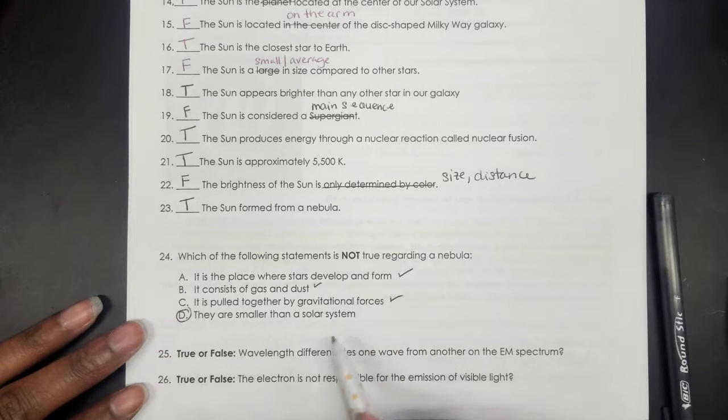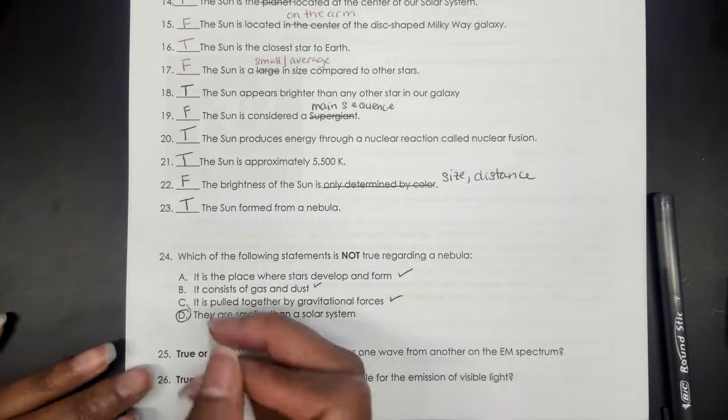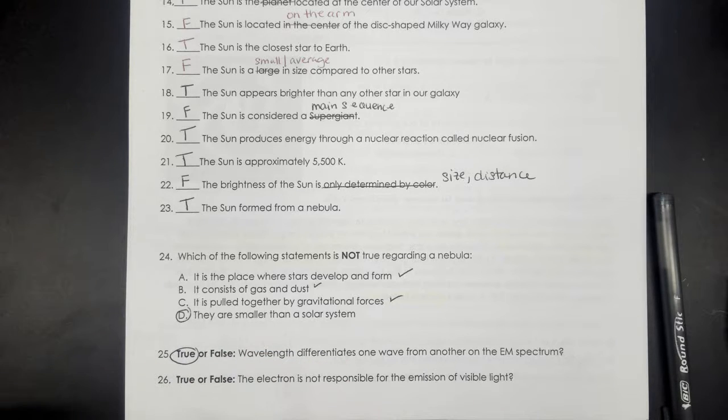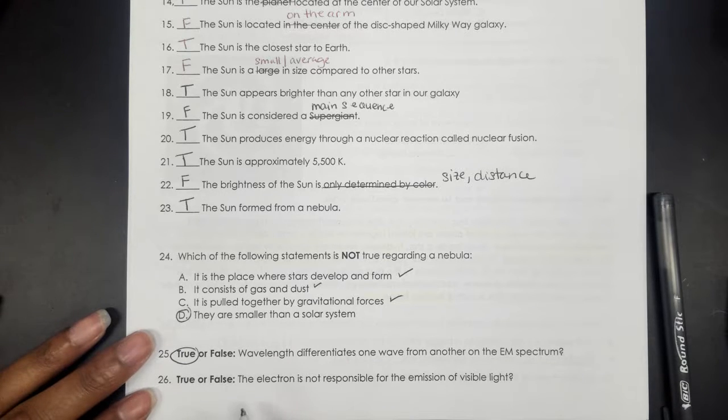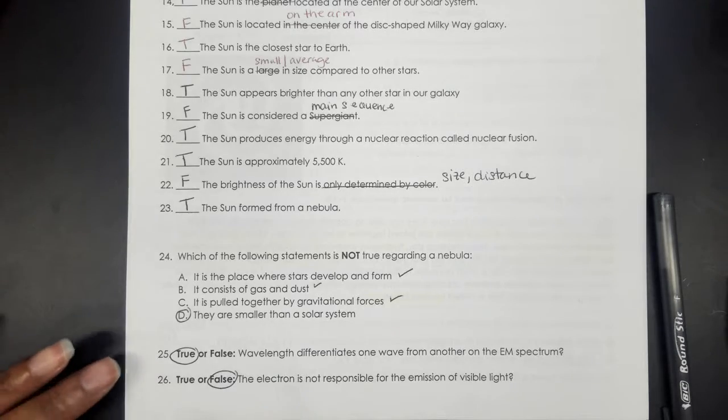True or false? Wavelength differentiates one wave from another. Yes, because the wavelength is how you know how much energy it has, what type of wave it is. If you look at a big wave, you know that is not a gamma wave. Okay? True or false? The electron is not responsible for the emission of visible light. That is false. With no electron moving away or towards the nucleus, we won't have visible light.